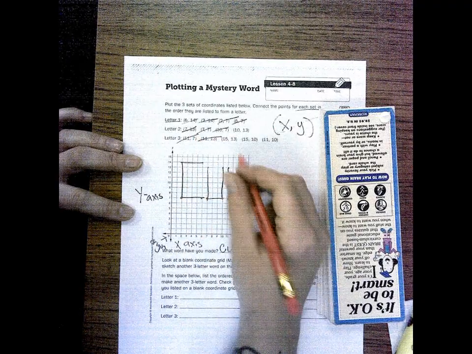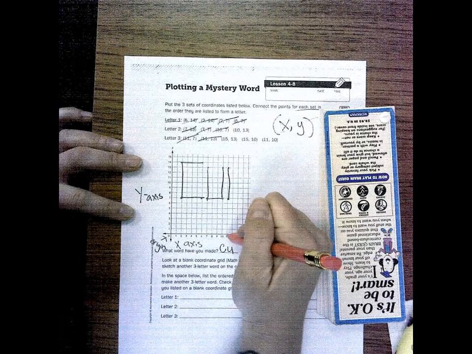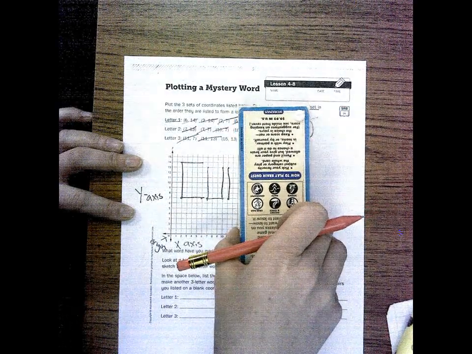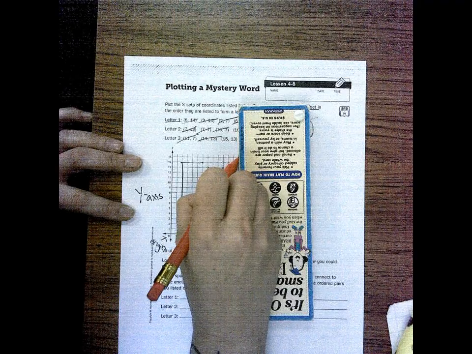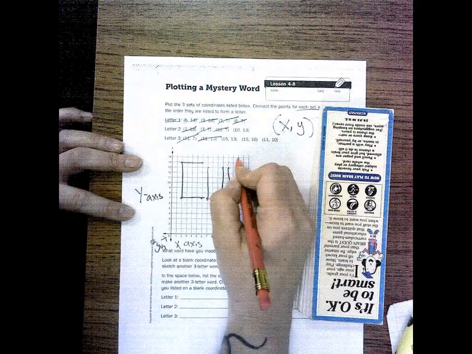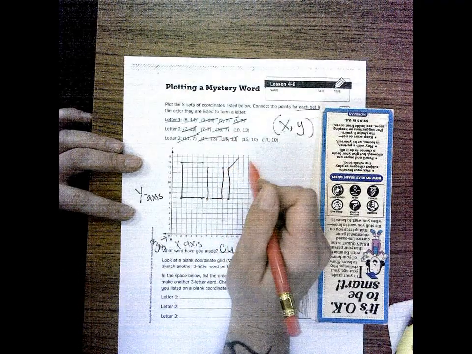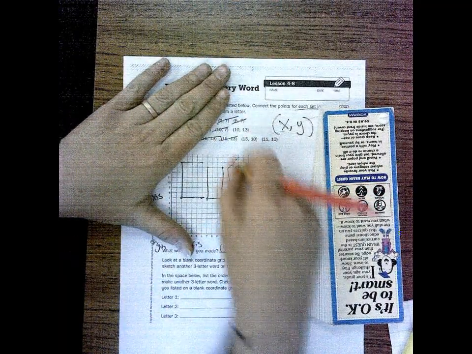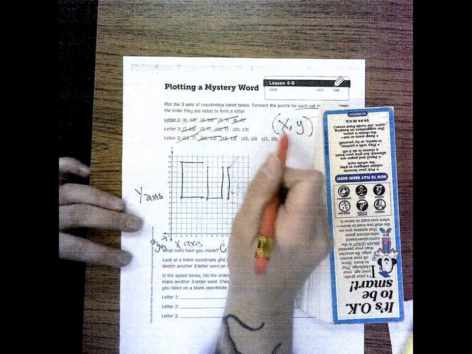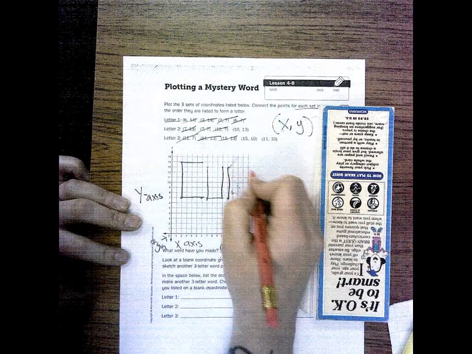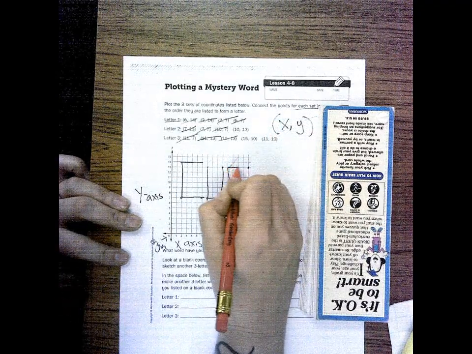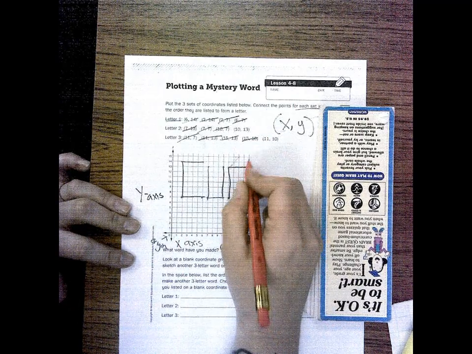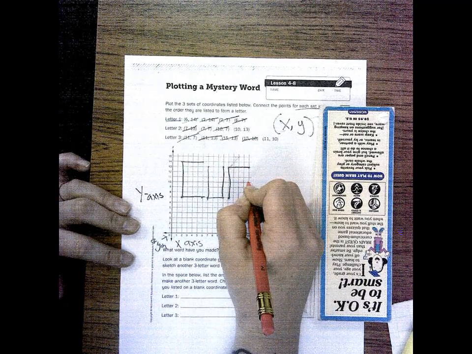Now 13 up to 15. See there, I need that straight edge. Oops, I did that one wrong. I read that wrong. So make sure you're paying attention, unlike I did. Remember, X goes first, then Y. I did that the opposite there. There we go. And then 10, 15, down to 10.